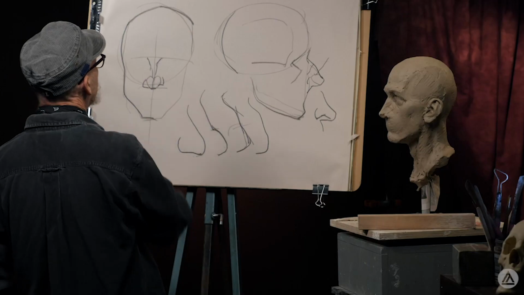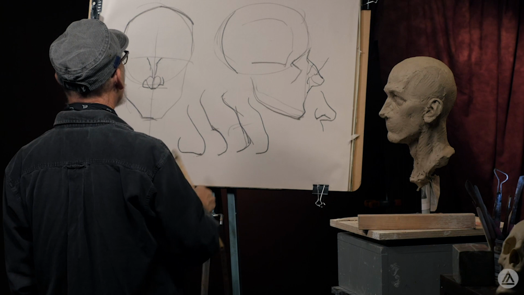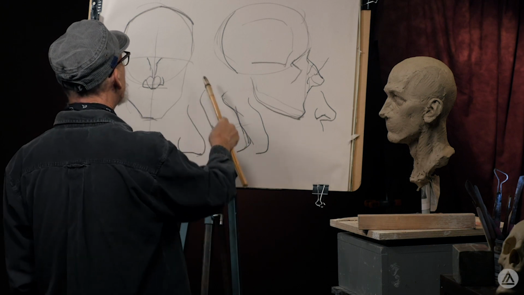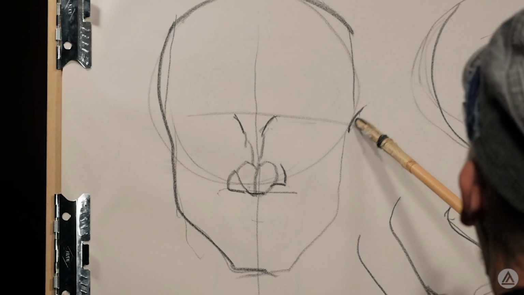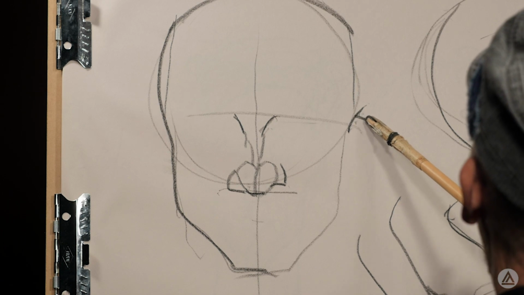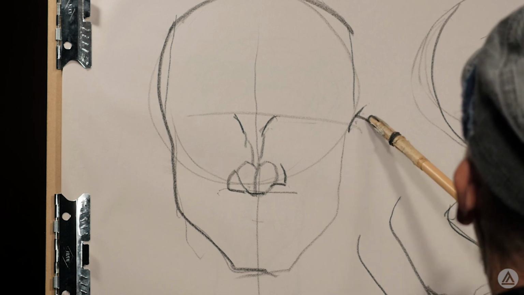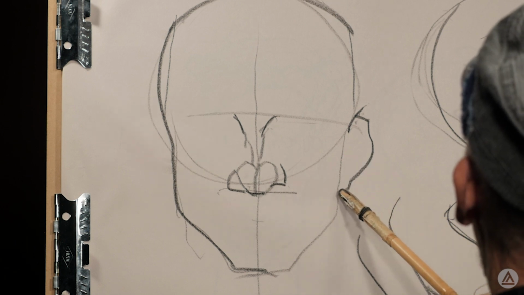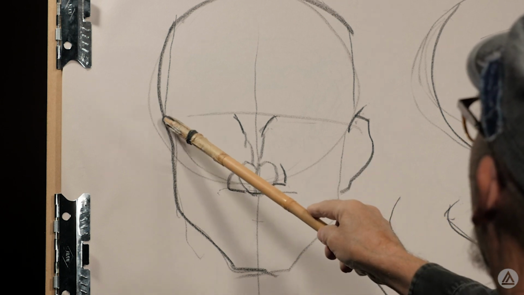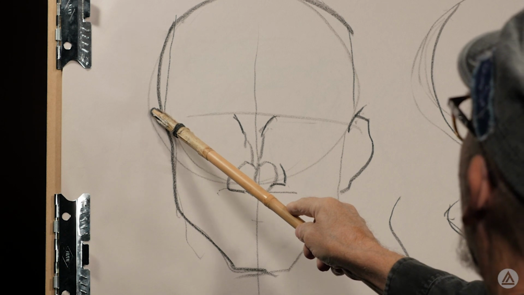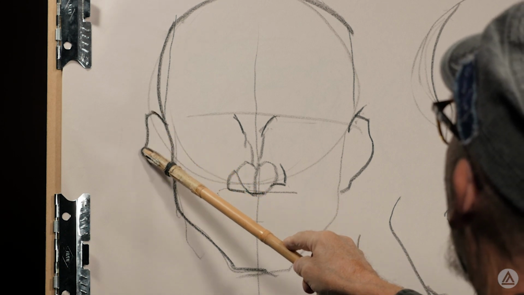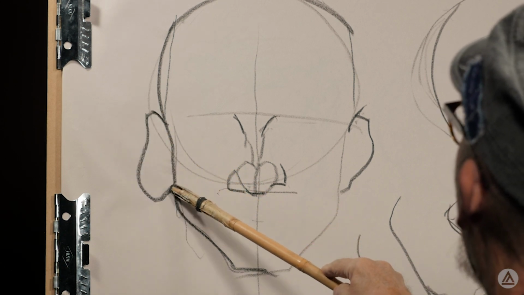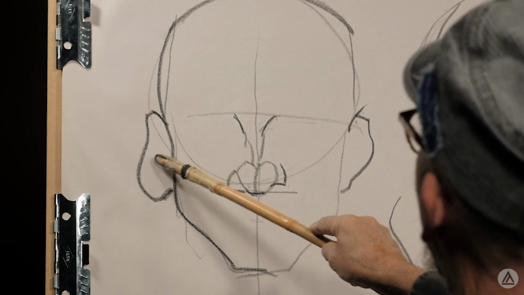That's enough to make a difference in a likeness. So accentuating the features could be a little thing like, does the ear come out there like that, or does it come out and down like that? That actually can happen.